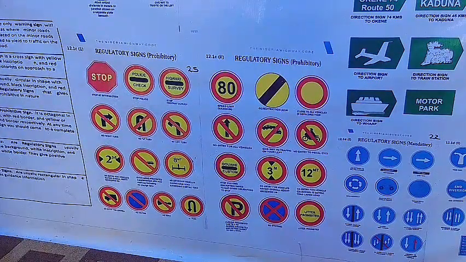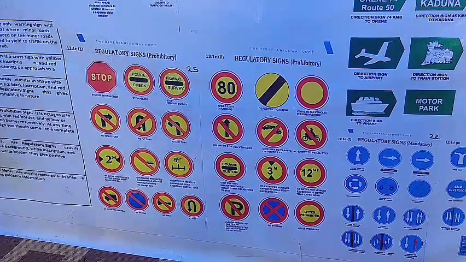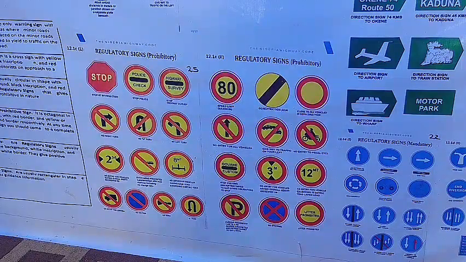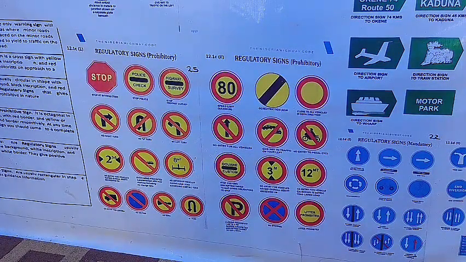Another one is no entry for all vehicles. When you see this sign, it means vehicles are not allowed to proceed in that direction. Sometimes it might be called a one way or no entry sign. So vehicles are only allowed to come from one direction of the road.